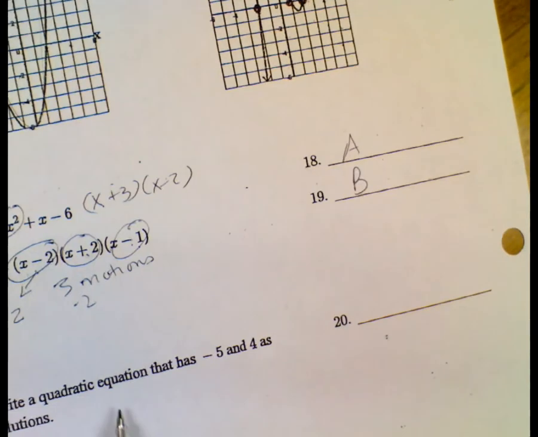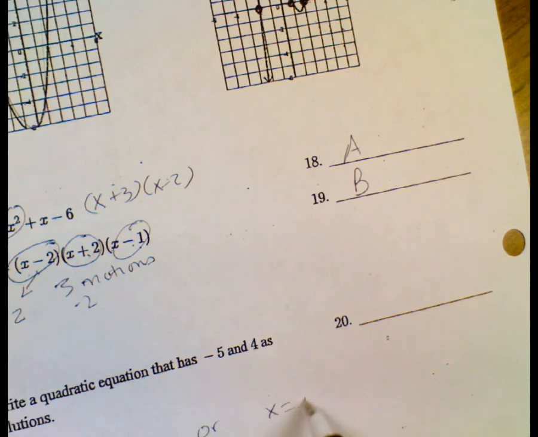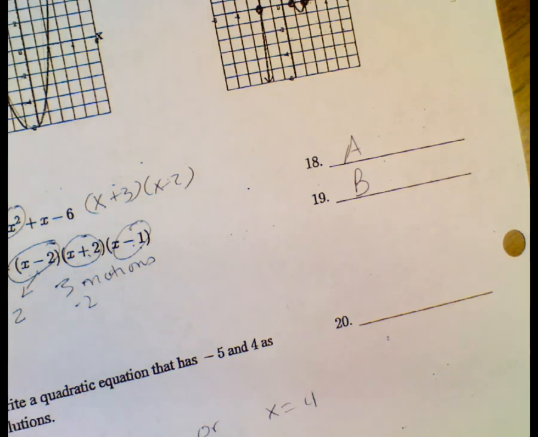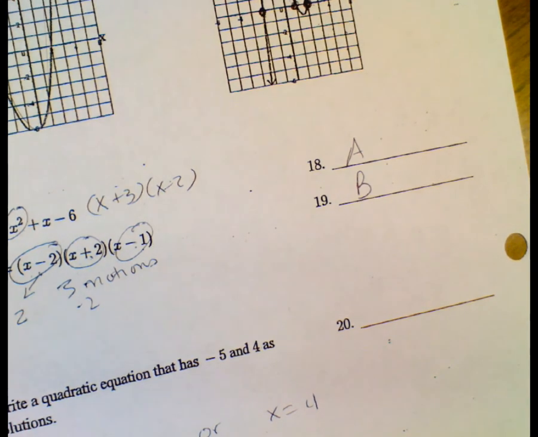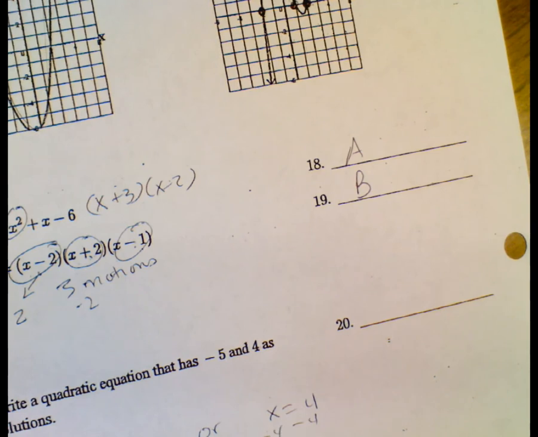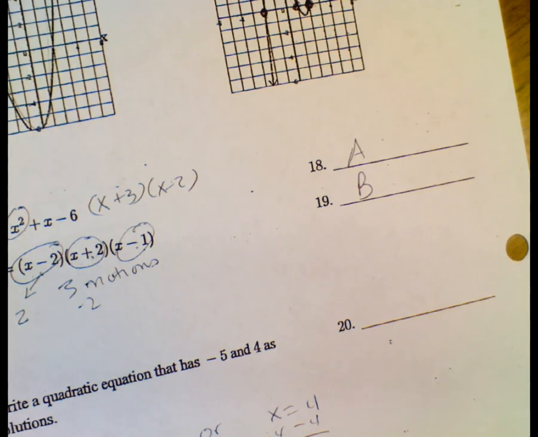And when you have to write a quadratic equation that's given negative 5 and 4 as roots, you have to go backwards. So we're going to start by saying x equals negative 5 or x equals 4. That's our roots. And now we have to make factors. So to make factors, we have to make each of these equal to 0. So we're going to add 5 to this side, and that makes x plus 5 equals 0. That's one of your factors. On this one, we'll subtract 4 from both sides. And that's your second factor. So then you can multiply these two and set them equal to 0.